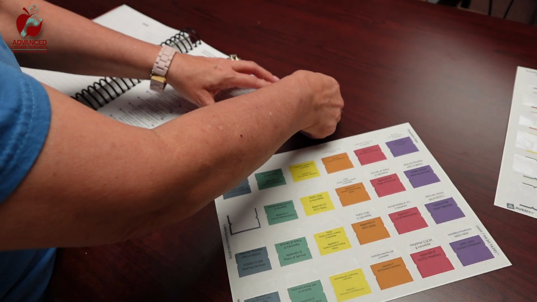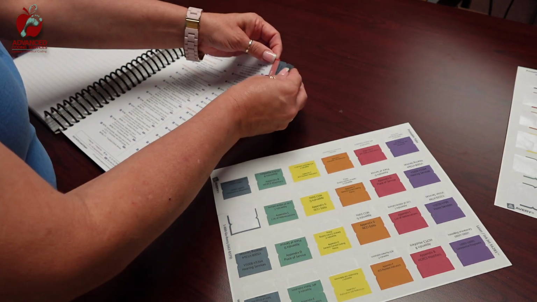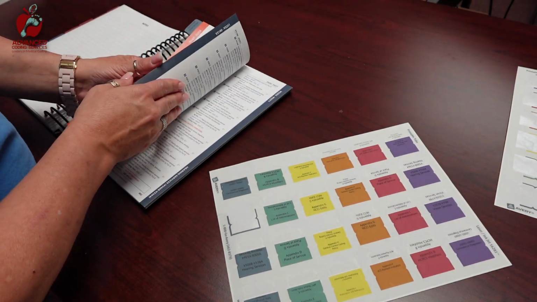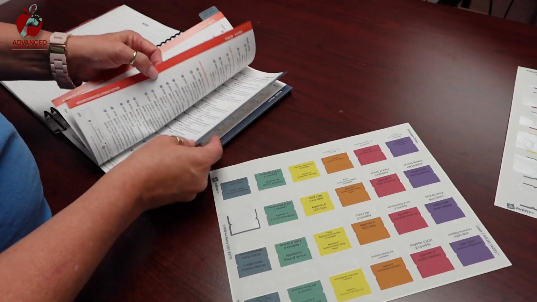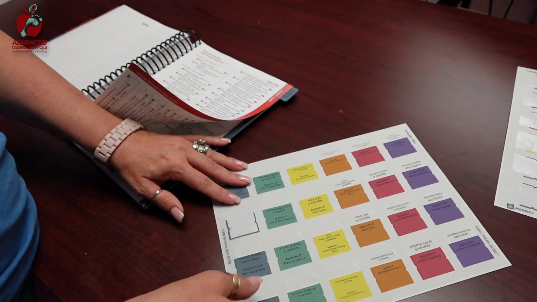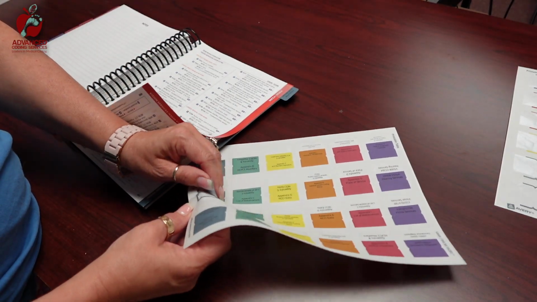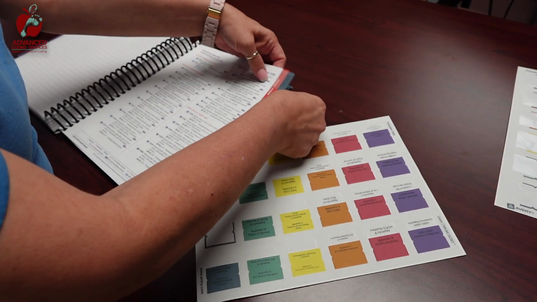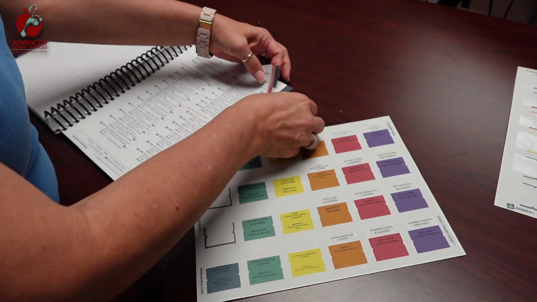So here we have our vision services. And then we have our hearing services. I might have printed these kind of wonky, but that's all right. You'll figure them out, right? Okay.